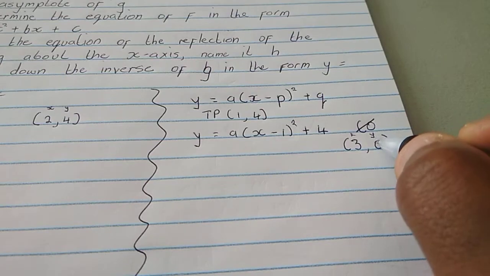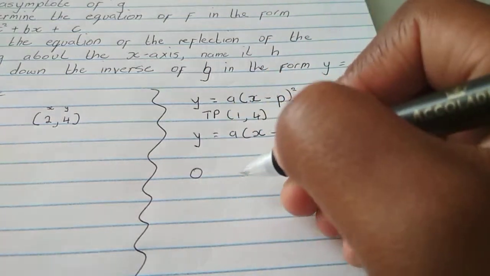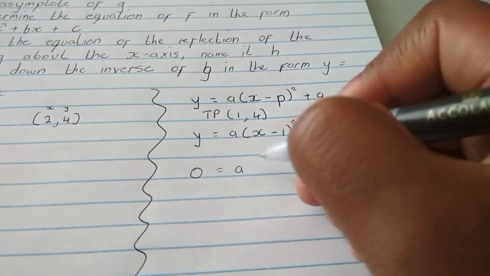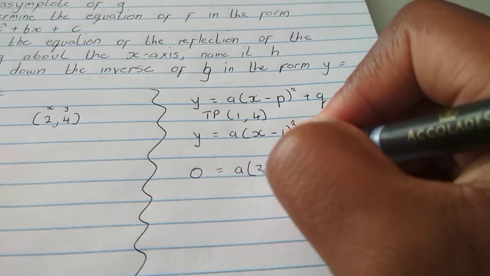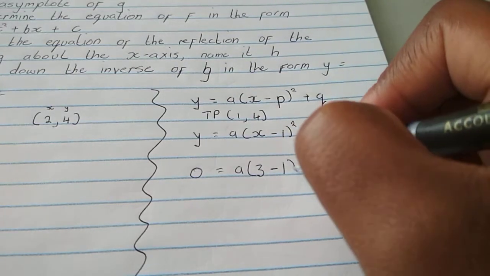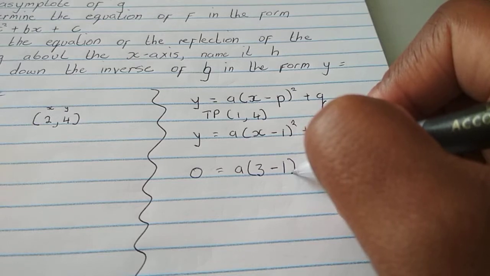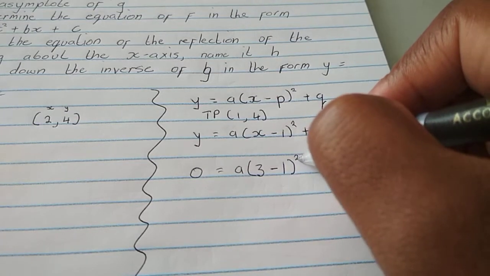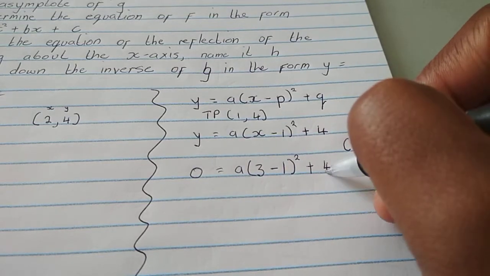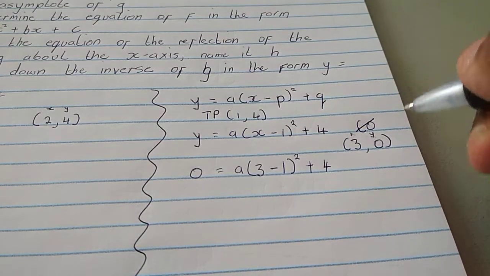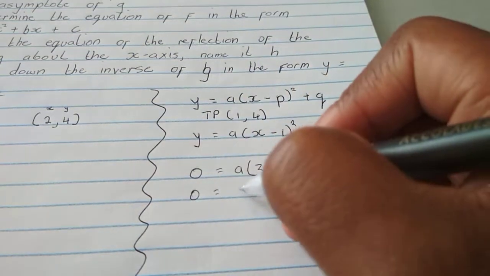Where there's a y, we put a 0, that's the a, and where there's an x, we put that 3. So 0 = a(3 − 1)² + 4.